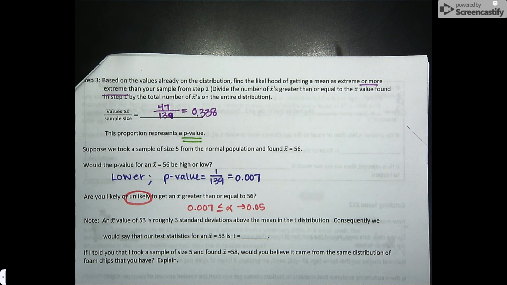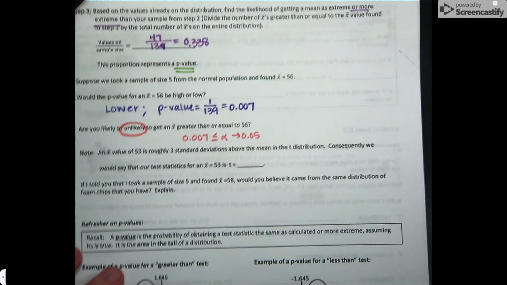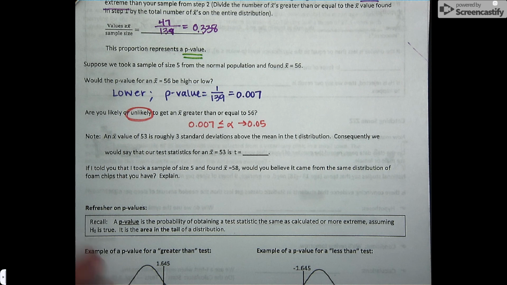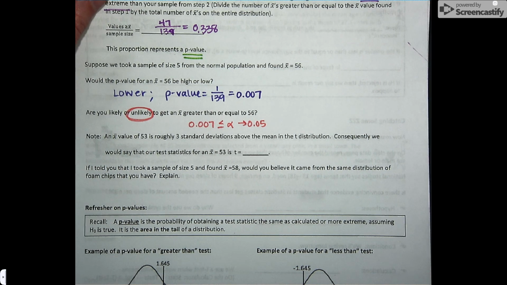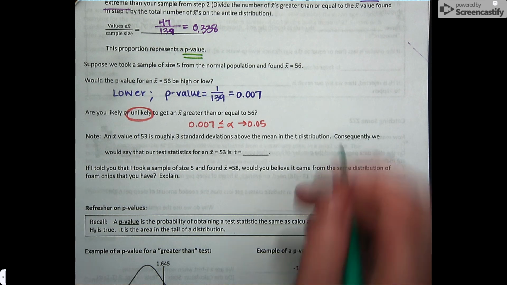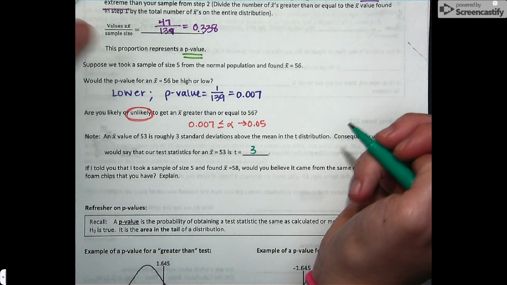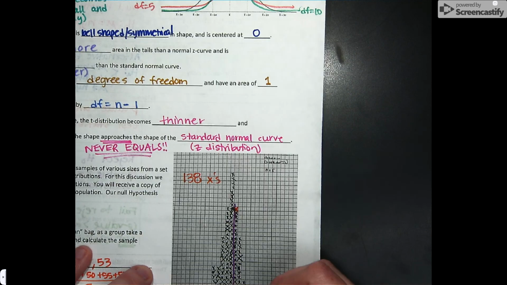Okay, then we have an x bar value of 53, which is roughly 3 standard deviations above the mean in the t distribution. So we would say that our t value is 3. Okay, so just to show you what I'm talking about there. If I go to 53, so it's 51, 52, 53.